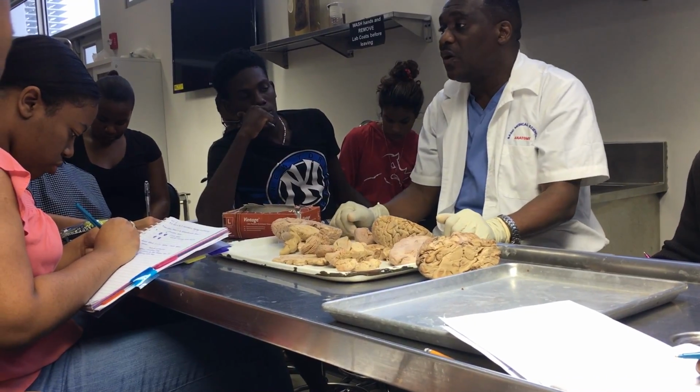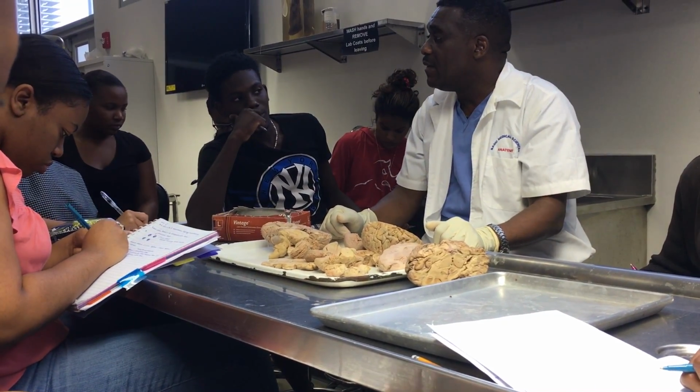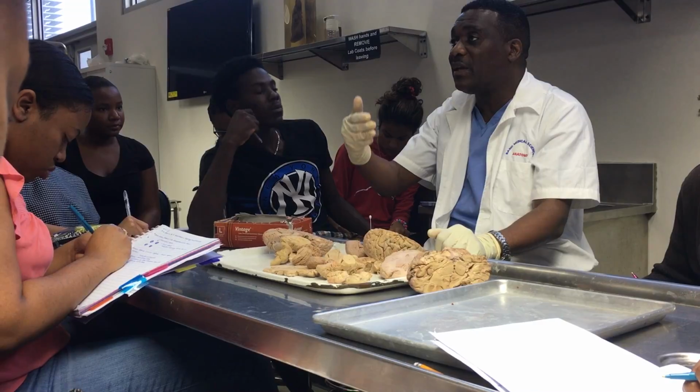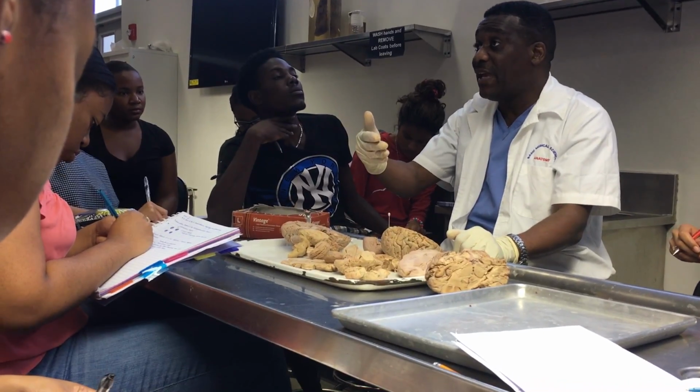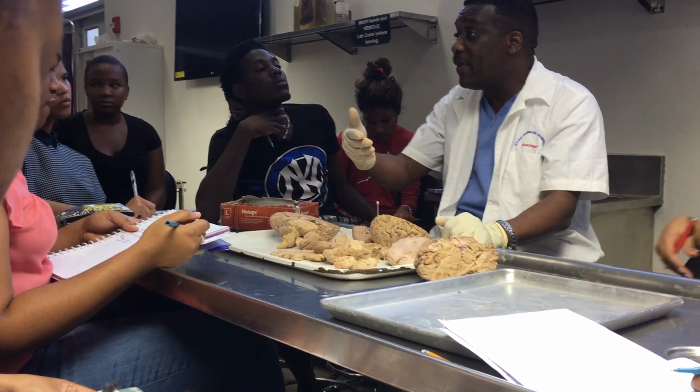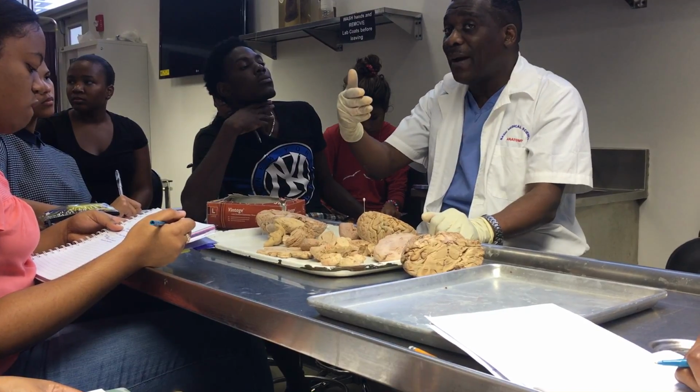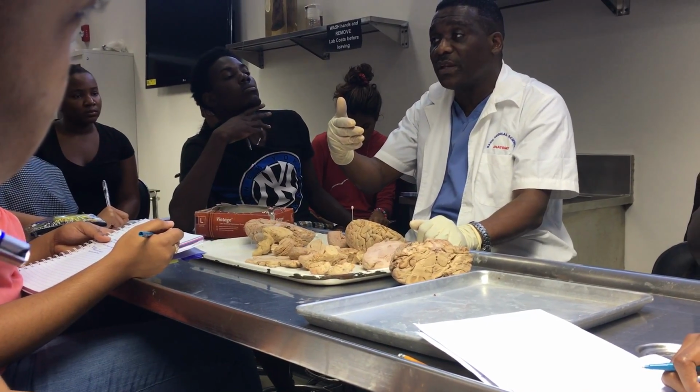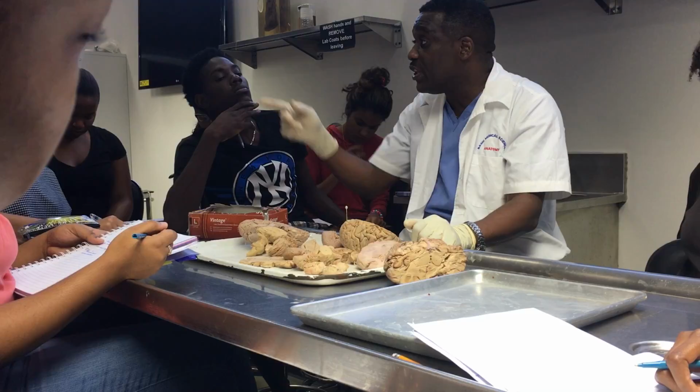Good. Now we just said it. The part that's coming from the Brodmann's area 8 is for eye movement. What is that part coming from primary visual cortex for? Accommodation.